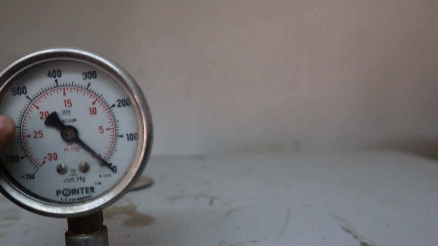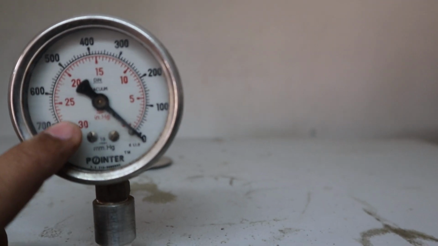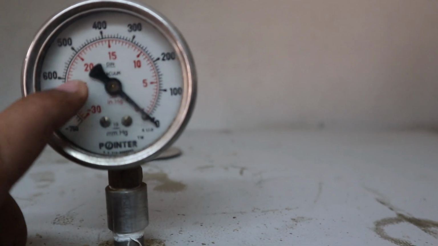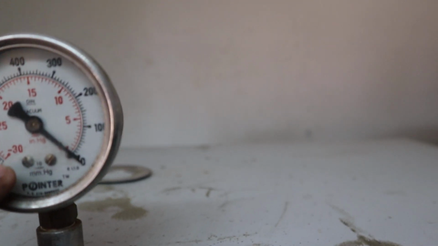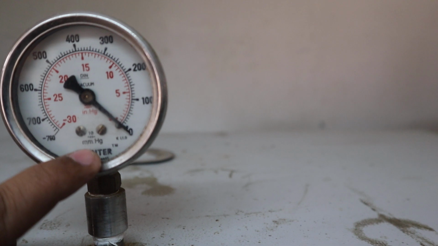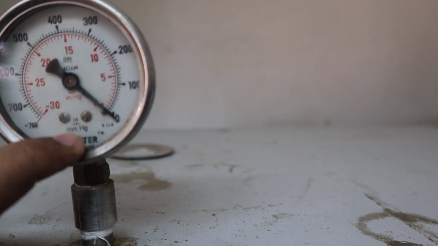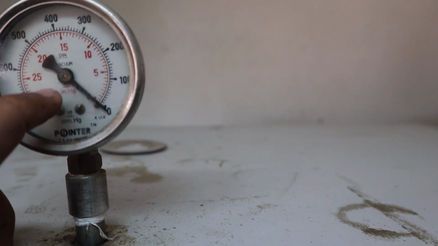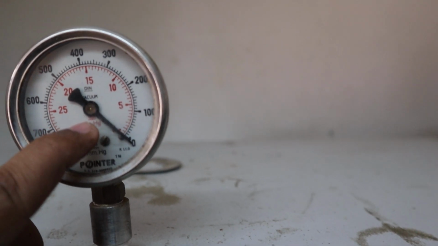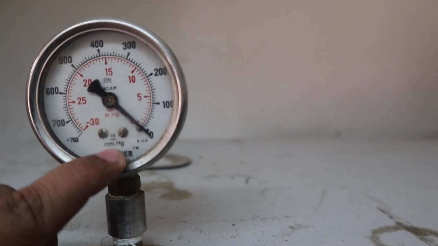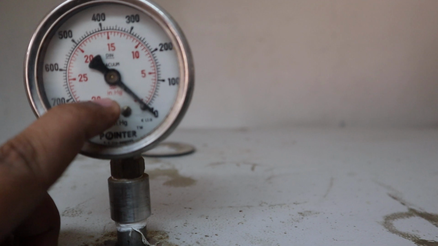There are two scales, one in black and one in red. The black one is in mm Hg reading, and the red one is in inches Hg.